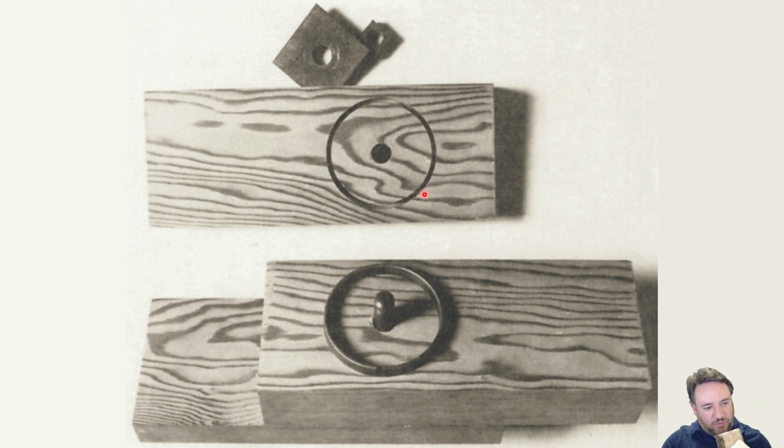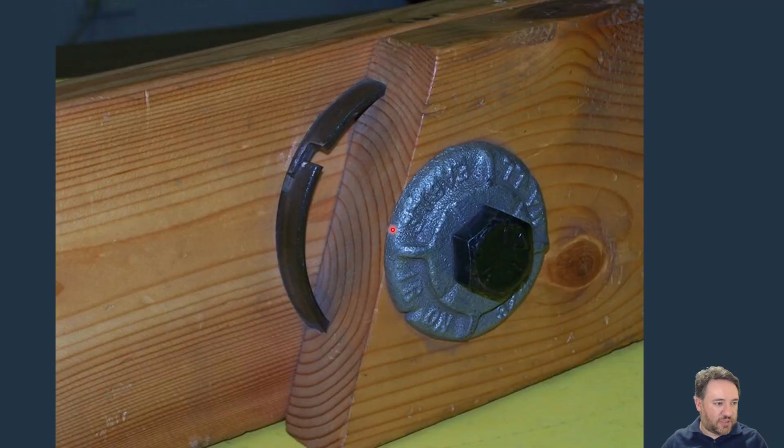And now that split ring is going to provide a connection between the two that has a very high resistance per split ring, because I'm engaging a much larger area of this piece of wood. Then I have a bolt that goes through the middle, and the idea of that bolt is just to hold the two pieces of wood together. So the shear resistance, the movement between these two pieces of wood, is provided by the ring, and the bolt just keeps the ring in place, basically keeps it seated properly in the two pieces of wood.